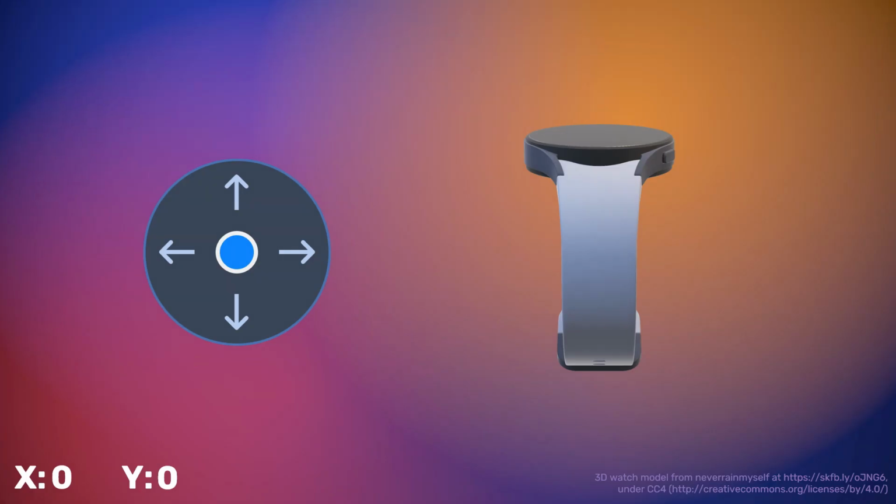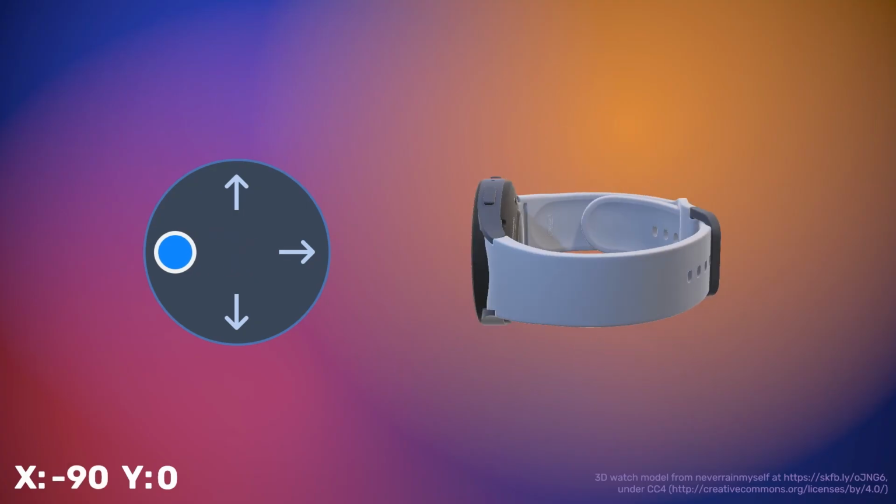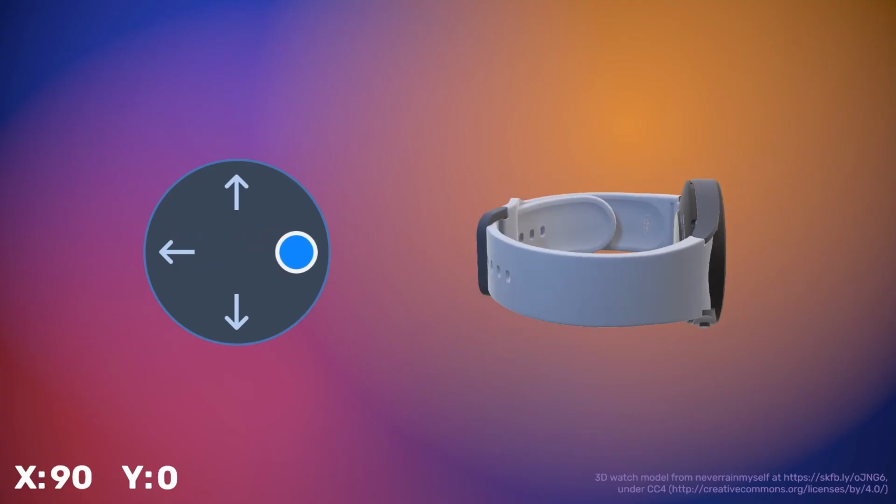If I rotate the watch to the left, like this, the X angle will be minus 90. 90 is the maximum an angle can get. In this case it also means that the watch rotated 90 degrees. The minus sign tells us that it is rotated to the left. So, if the value of x is positive, it means that the watch rotated to the right, like this. Remember, 90 degrees is the maximum value the watch can rotate in any direction. It can have any value between minus 90 and 90. I'm just showing the extreme values here.